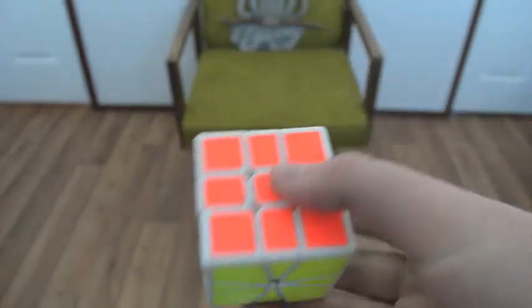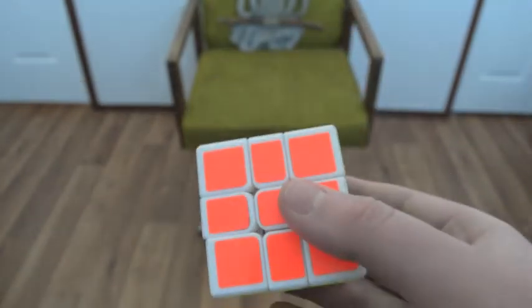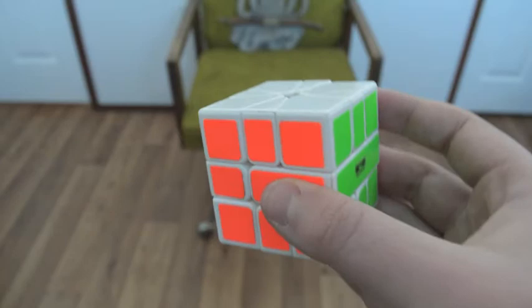So yeah, the Roux method. It's good if you are lazy and don't want to learn a ton of algs.